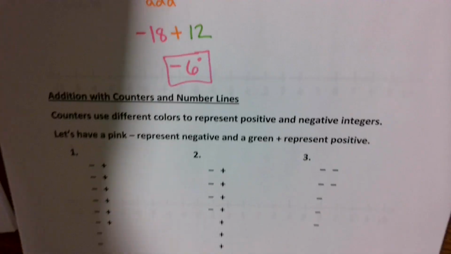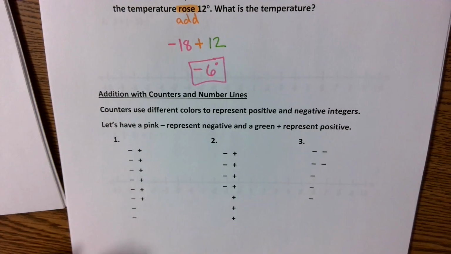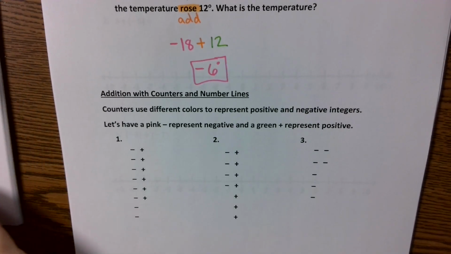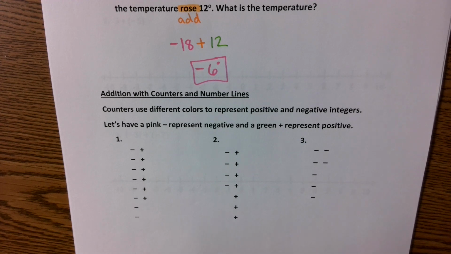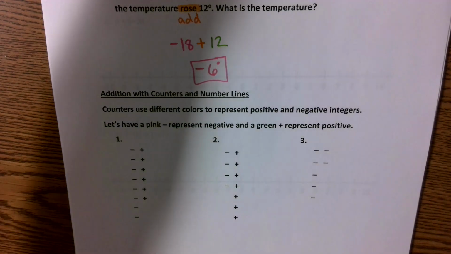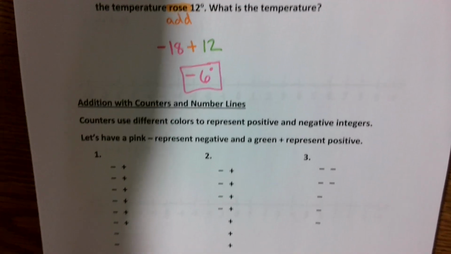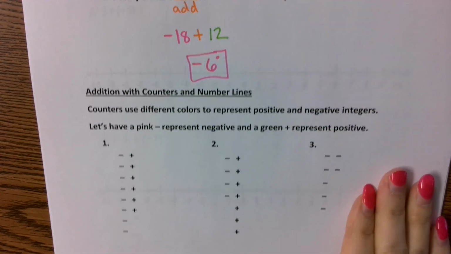All right, so now let's take a look at adding with counters and number lines. Simple process, but I can't tell you how many times I get students in the gifted and accelerated classes that think it's so easy that they make mistakes all the time. You guys always overthink things when you really don't need to. So make sure you're paying real close attention.